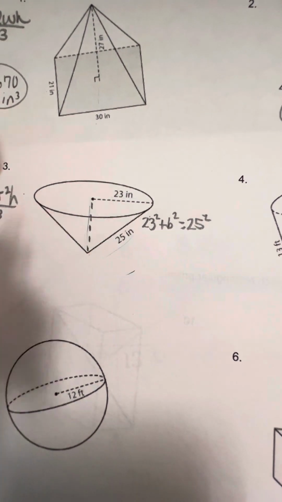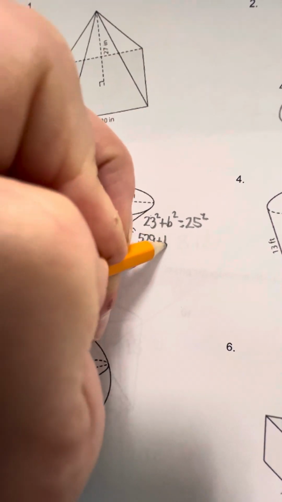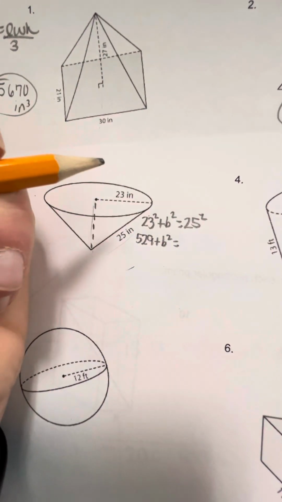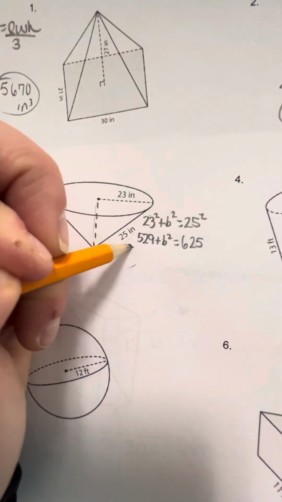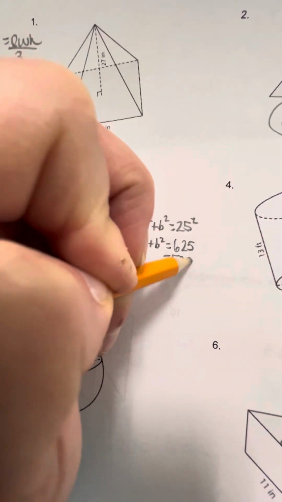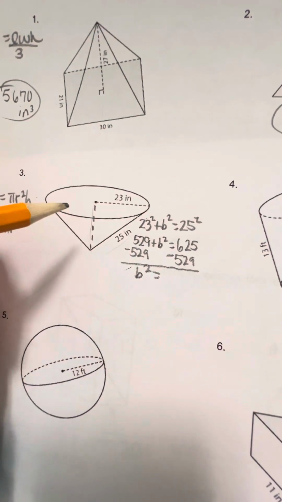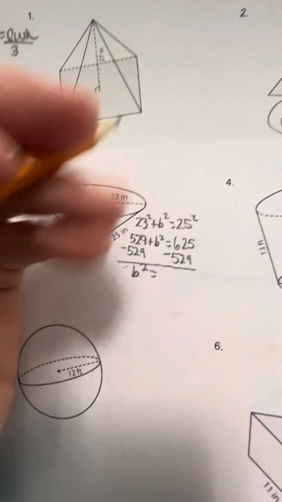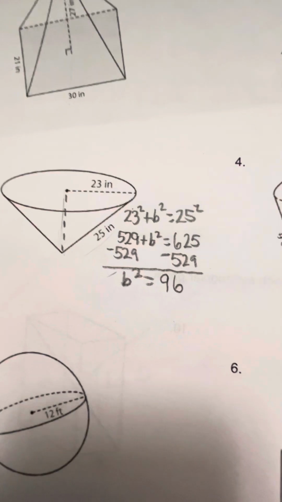23 squared is 23 times 23, which is 529. Plus our b squared, and then 25 times 25 is 625. Now I want to get b by itself, so I'm going to subtract 529 on both sides. And that will get us b by itself, well, almost. And then when I subtract that, we end up with 96.